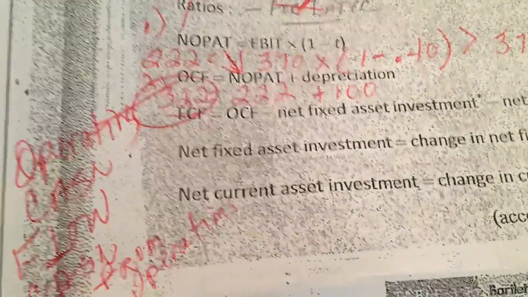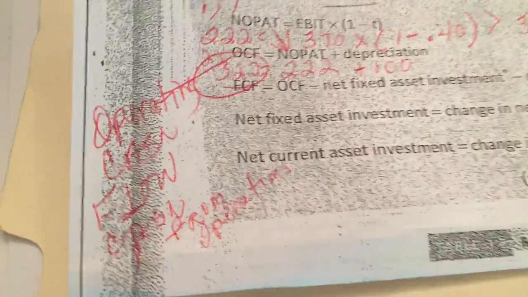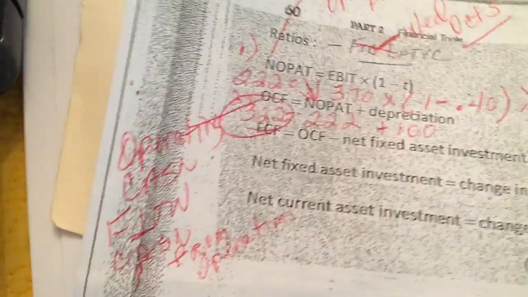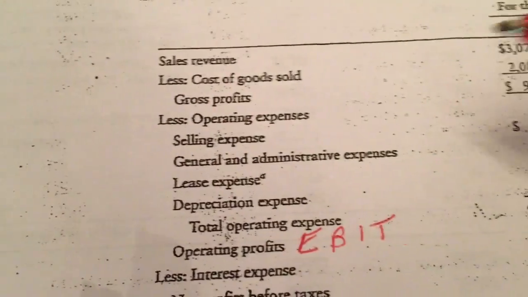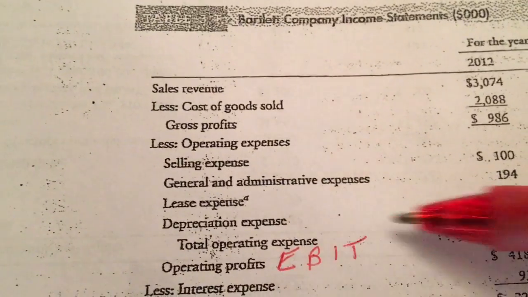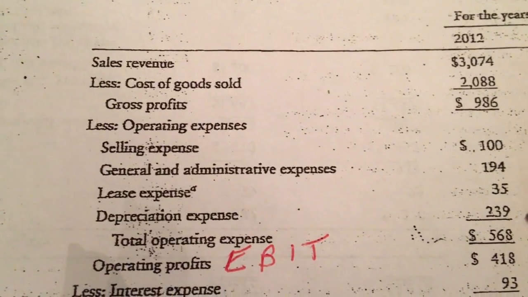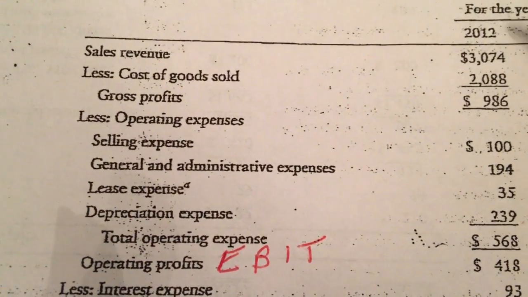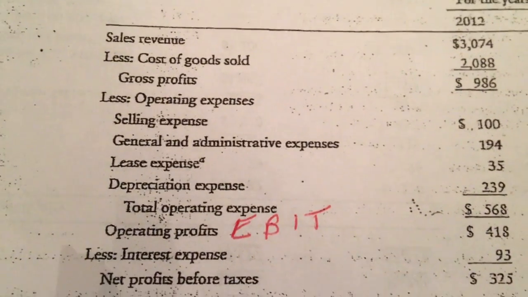Now, depreciation on your statement, let's just take a look at where you want to look. Go to Bartlett. You want to go to your income statement. Income statement is the best place to find this. Look for depreciation expense. That's going to be $239 for the year 2012.